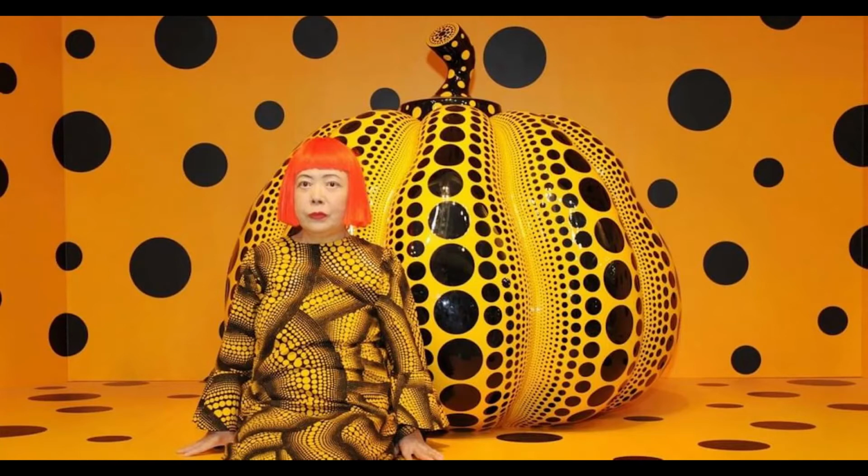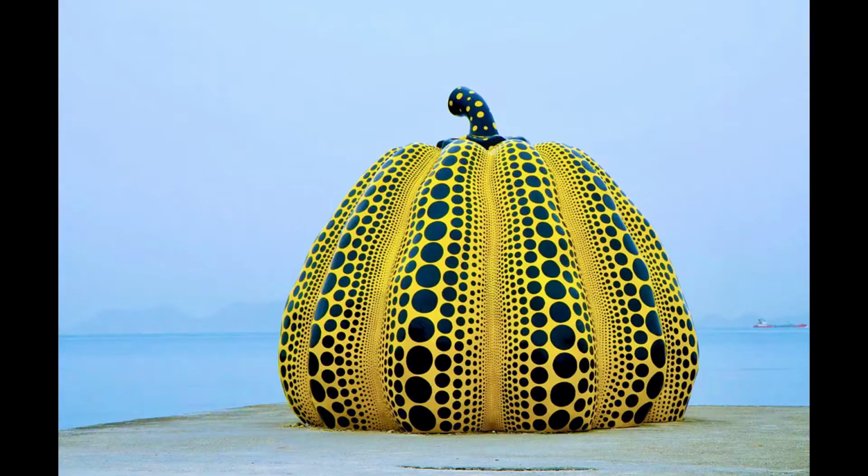And this is one of her pumpkins. And she is very well known for using polka dots in her art. And she is well known for using pumpkins in her art. So let's take a look at some of her artworks. All right, so here is one of her pumpkins. They're usually yellow, and they feature her signature polka dots. And this one is outside, kind of on a pier or a beach. And I believe this was one of her artworks that was recently damaged in one of the hurricanes.